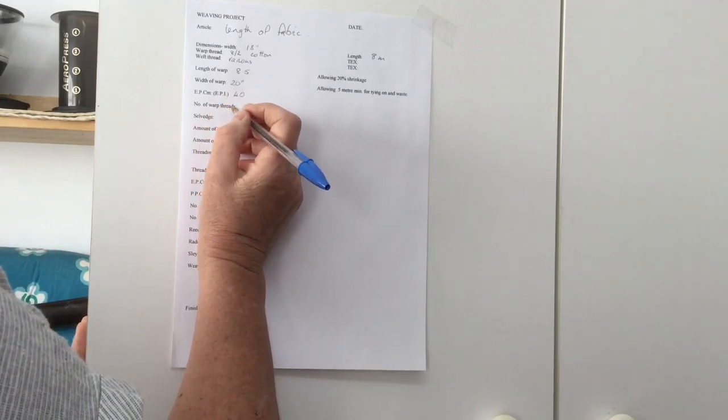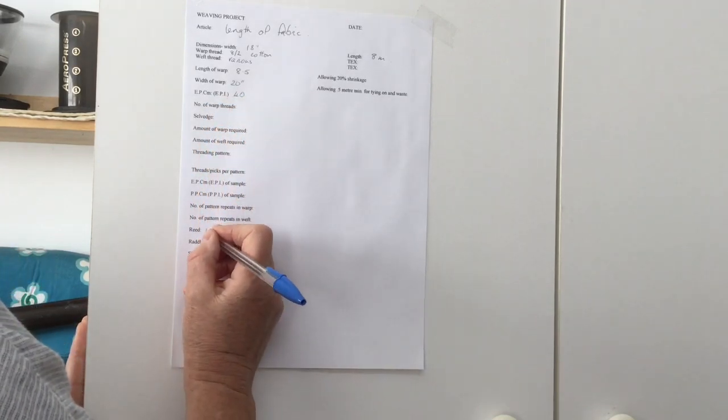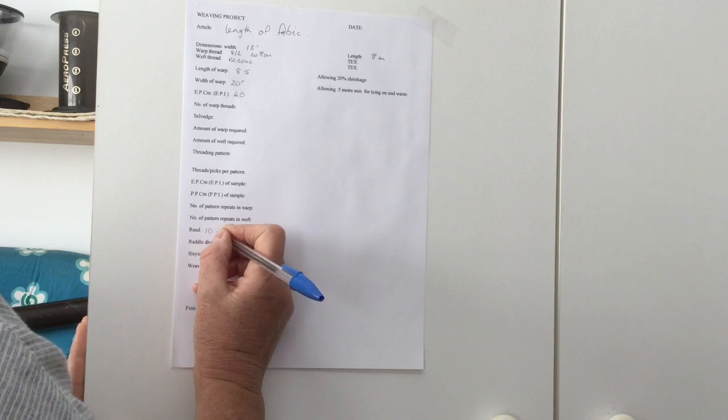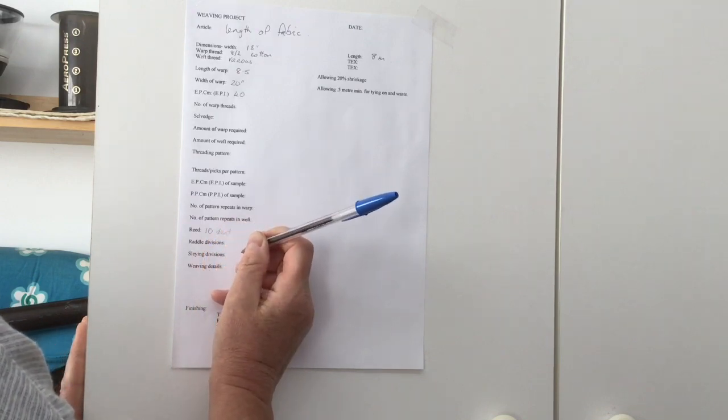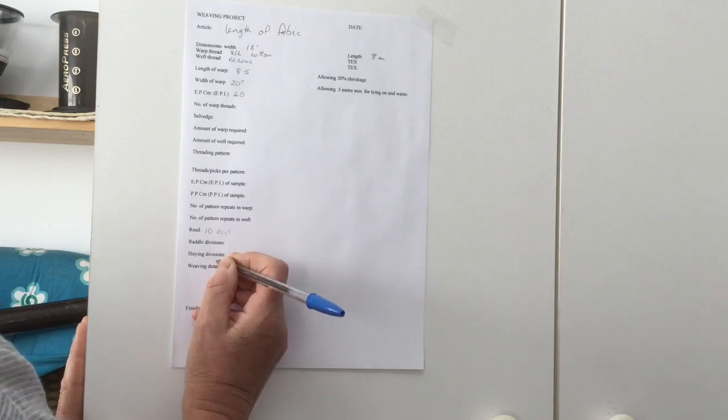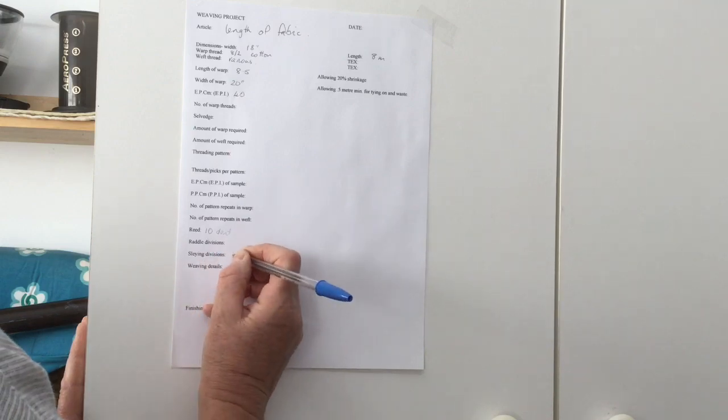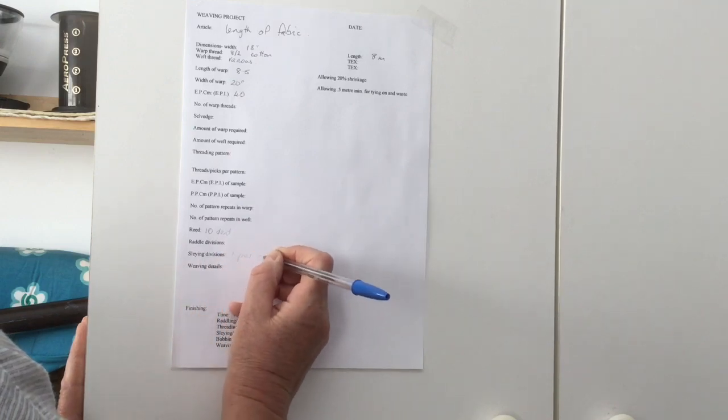Number of warp threads. If we go down here to reed, we're doing a 10 dent reed. And we also know we are sleying it. Sleying divisions down the very bottom here, 1 per dent.